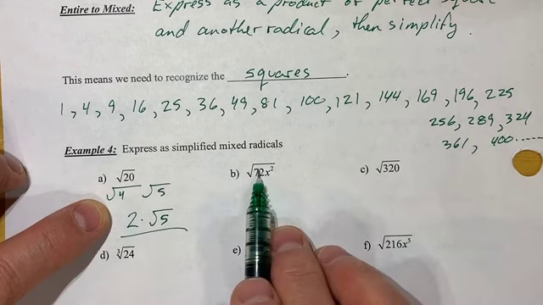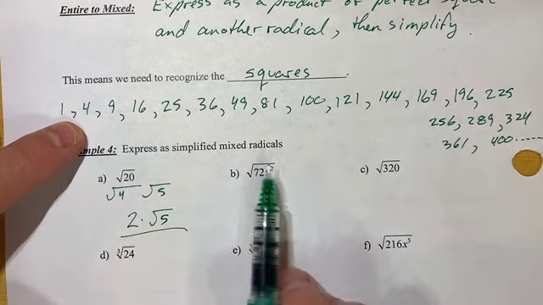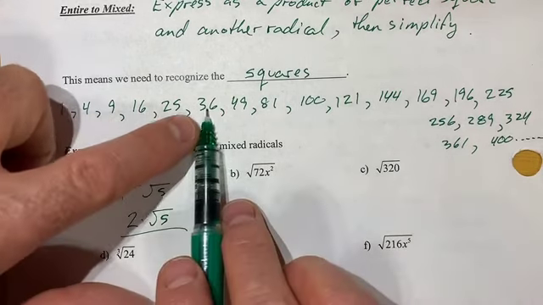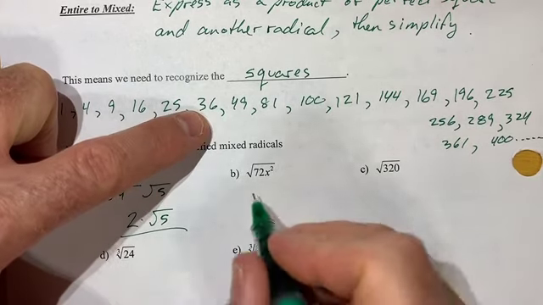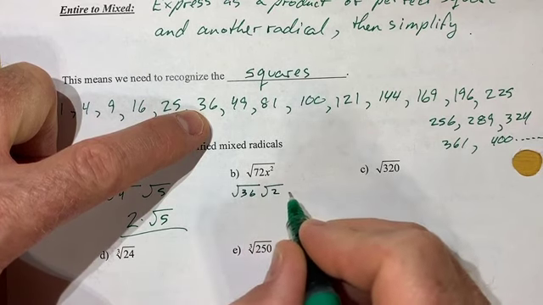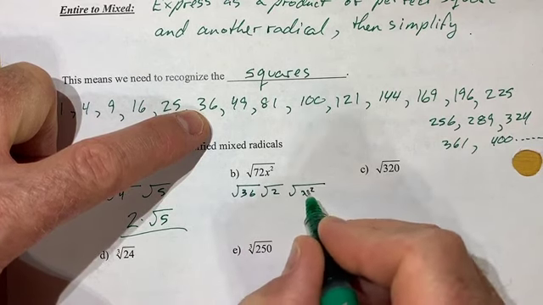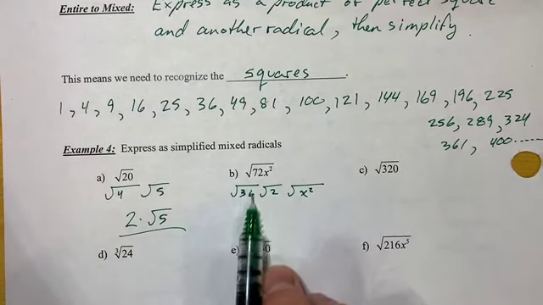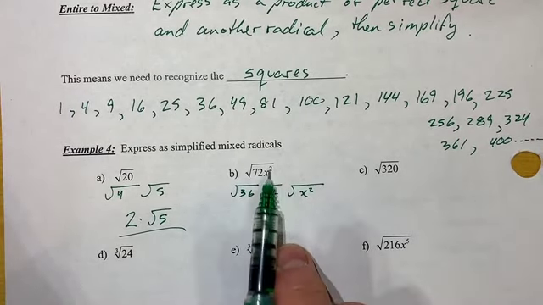How about this one? Root 72. Now I could make that 4 times something. I could make it 9 times something. But why don't we go for 36? That's the biggest one. So I can do this as root 36 times root 2 and also root of x squared. I'm going to break this up as 3 different parts. 72 is going to be 36 and 2 and square root of x squared.